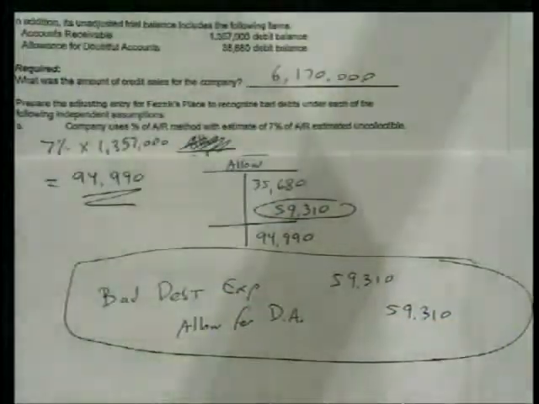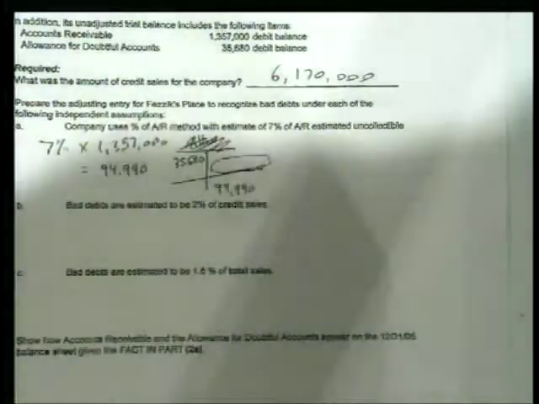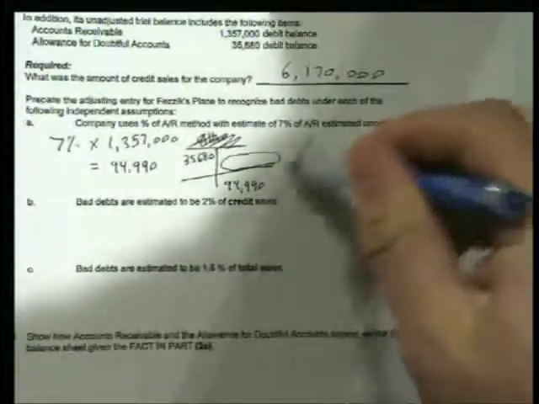Okay, is that what you all got? Are we good now? Did you get that, Anna? Morgan? Zach, is that what you got, buddy? Okay, cool. All right, let's do the other two methods. Ignore this. This was wrong.